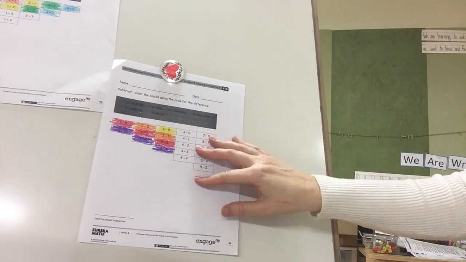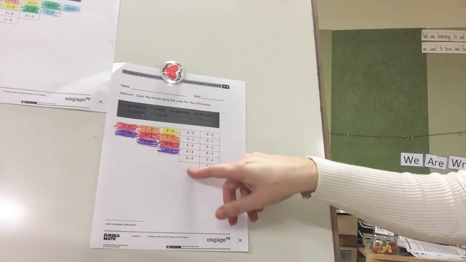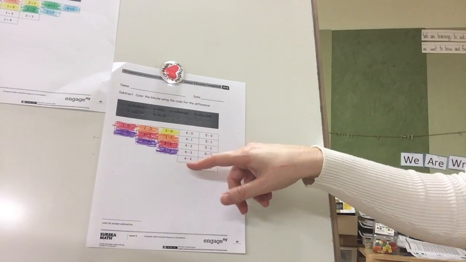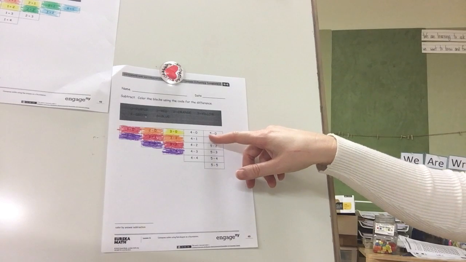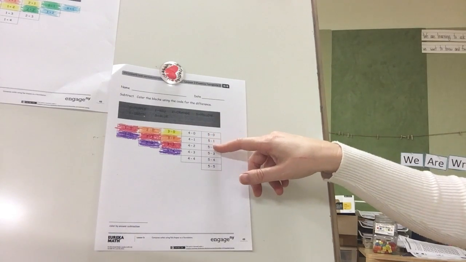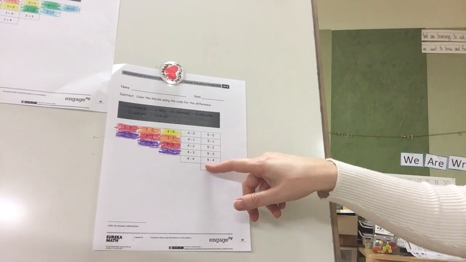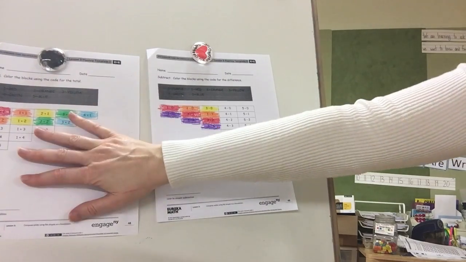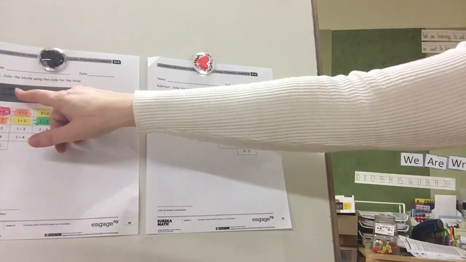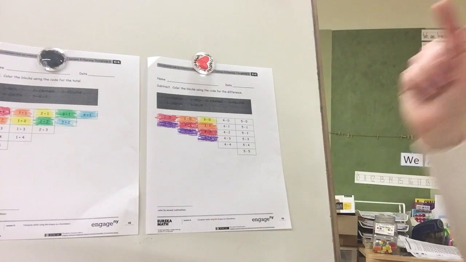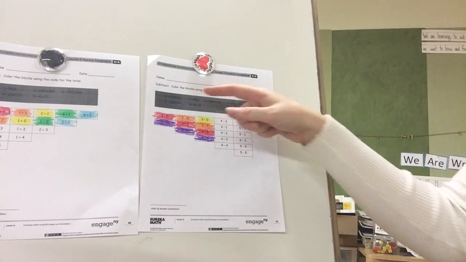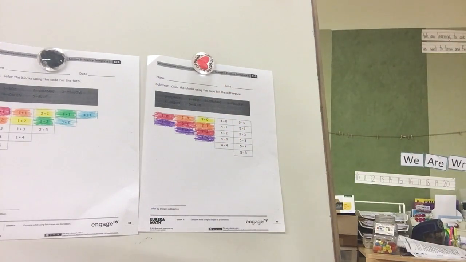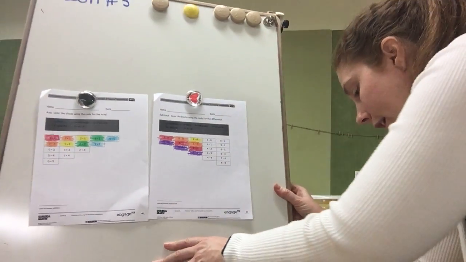So keep going. The last two rows are 4 minus 0, 4 minus 1, 4 minus 2, 4 minus 3, 4 minus 4. And the last one is 5 take away 0, 5 take away 1, 5 take away 2, 5 take away 3, 5 take away 4, and 5 take away 5. These are two great papers to practice our adding, subtracting, and also practice reading our colors and using our brain to think. I can't just write the answer. I need to remember what color I color the box. So there's a lot going on in these two activities for you to really figure it out.